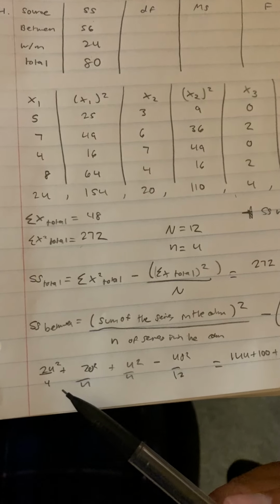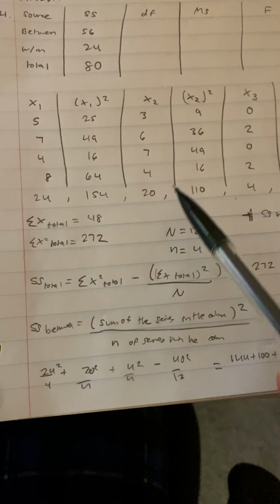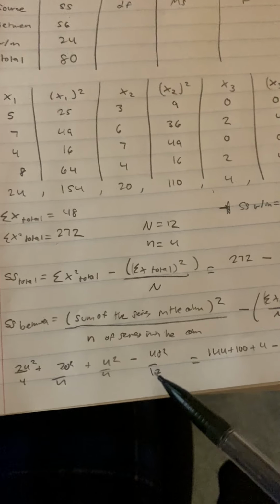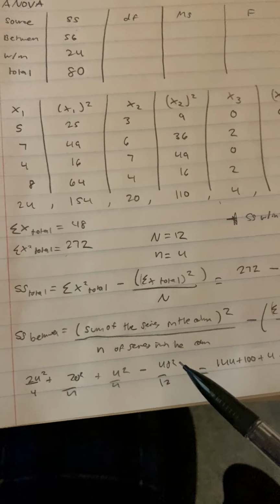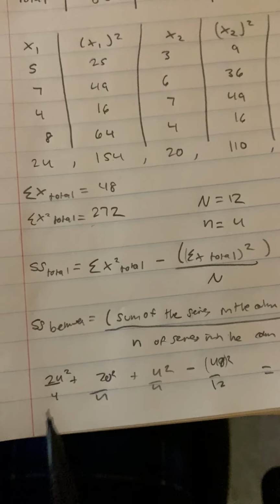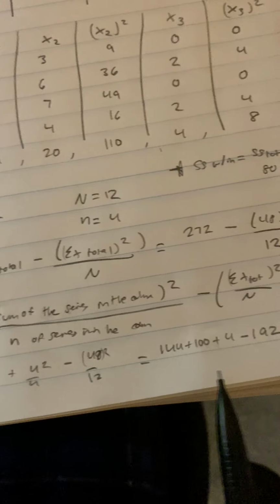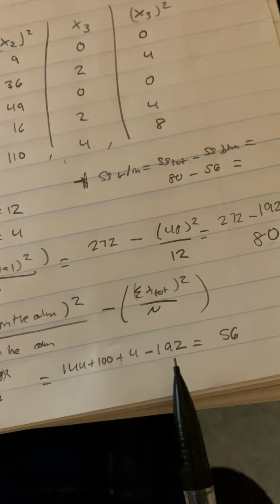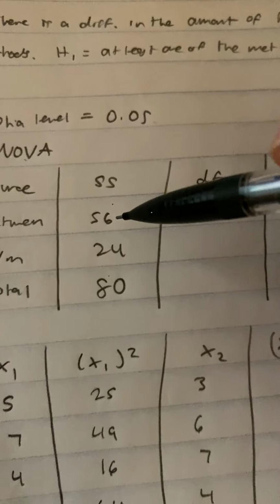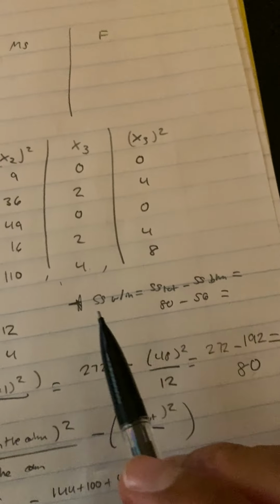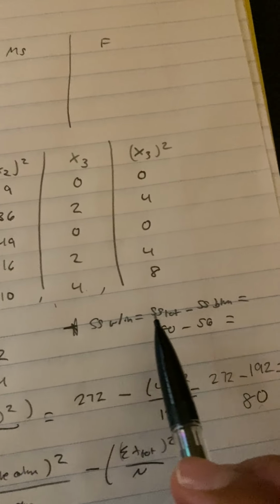So we did that, we put that out, which was 24 squared plus 20 squared plus 4 squared minus 48 squared. 48 squared. Those are divided by 4. That's divided by 12. 144 plus 100 plus 4 minus 192 equals 56. Plug that in here. And then for SS within, we did 80 minus 56, or SS total minus SS between, got 24. So, for moving on, I tore this one out so I can have a little more room, or I can at least see my values from here.